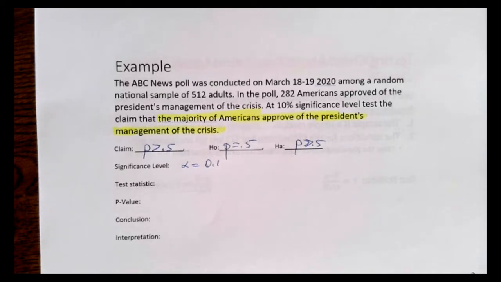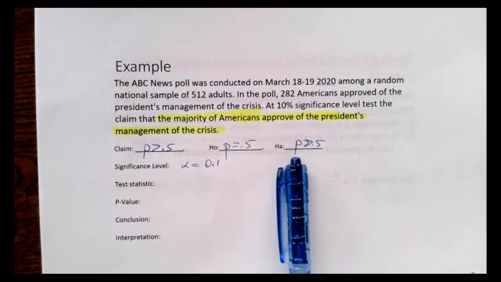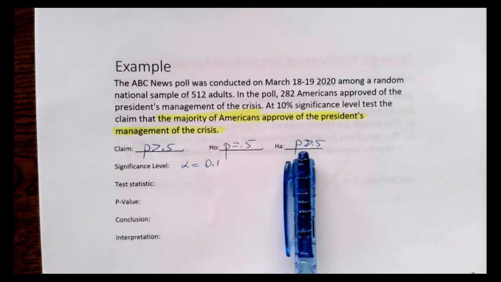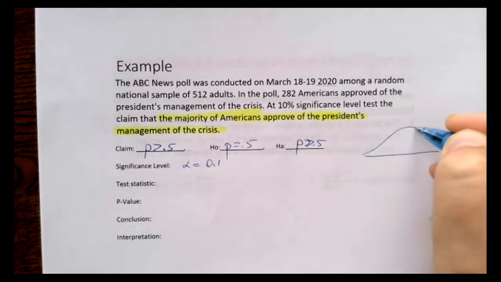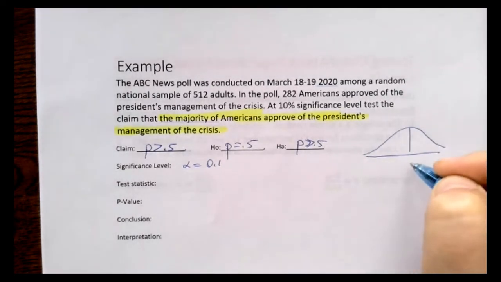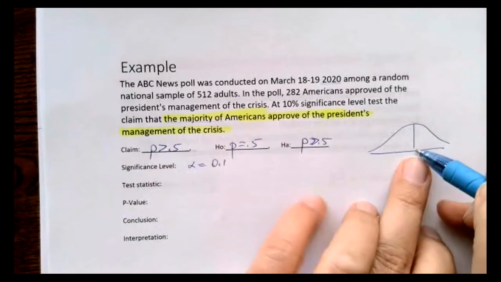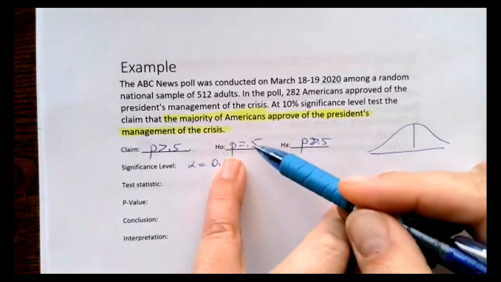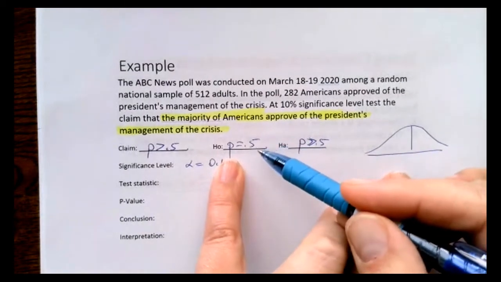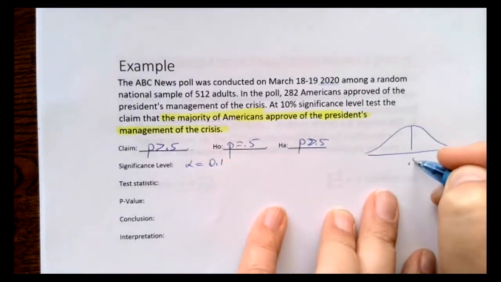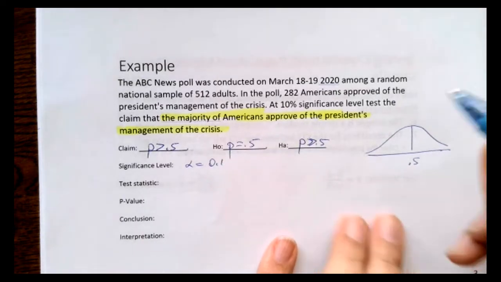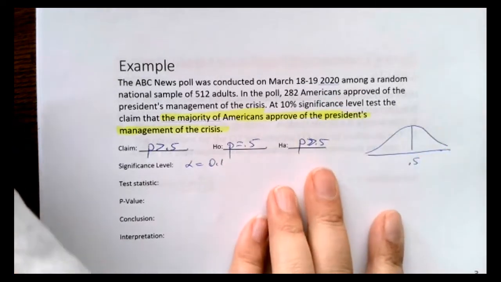And that's where you have to ask yourself, what are we trying to prove? Well, we are trying to prove that P is greater than 0.5. So that gives us a right tail test. All right, the assumption is whatever you wrote in the null hypothesis, that's your assumption. The assumption is that P is actually 50%. Now we're trying to prove that it is greater than 50.